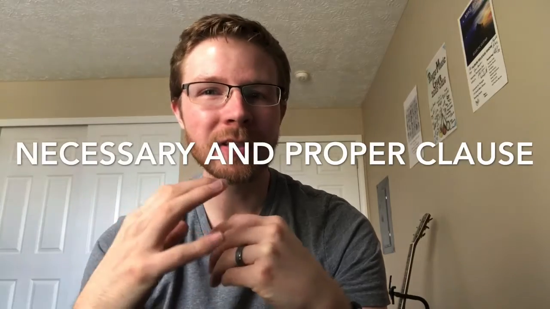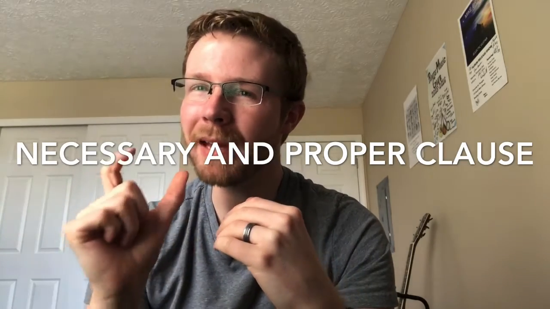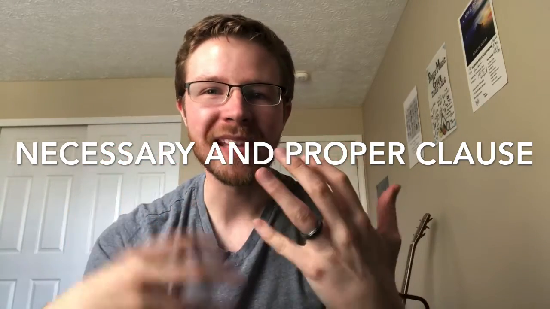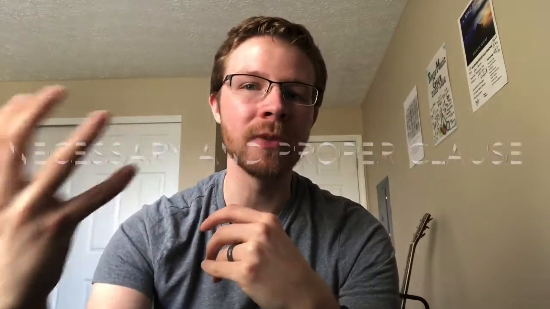The other one is the necessary and proper clause. That's where Congress can pass a law doing something that may not actually be explicitly written in the Constitution, but they can do it because it's necessary for them to carry out one of their other powers. So the most common example I give is Congress can create a new branch of the military because they have the power in the Constitution to maintain an army and navy. Even though it doesn't say anything about an air force or a space force, Congress could still pass a law because it's necessary and proper for them to carry out their function of maintaining the military to protect the nation.